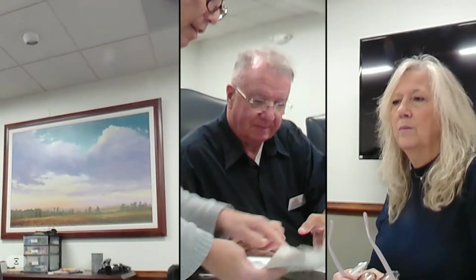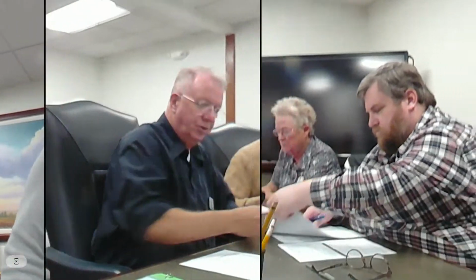So the tape on top, on the top paper, is the one from inside the envelope, and that's the sheet. Here is a ruler, if you would like one. Call the absentee and provisionals out loud by precinct.